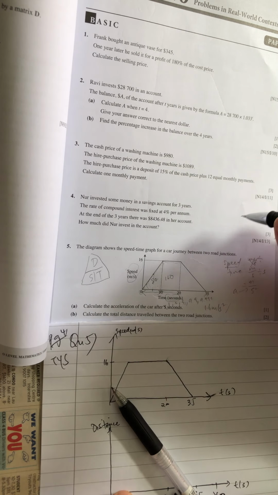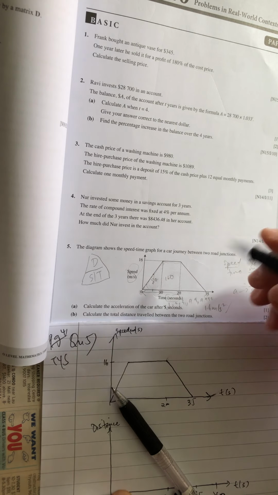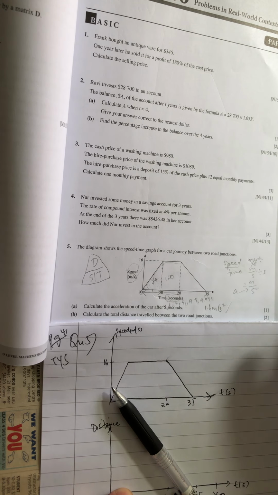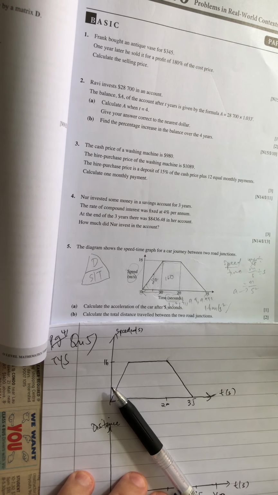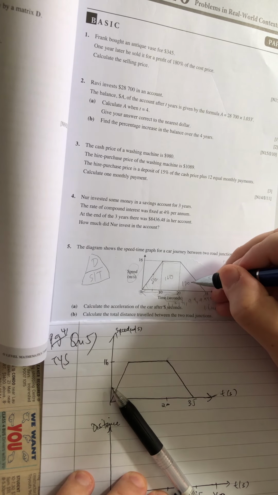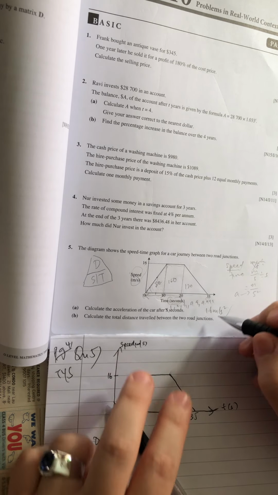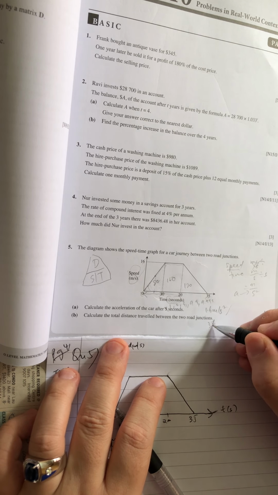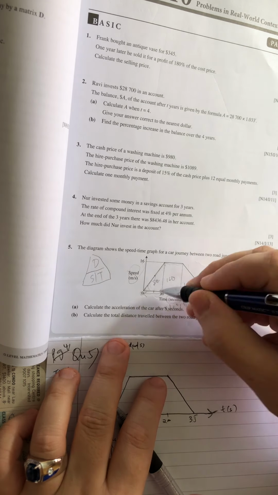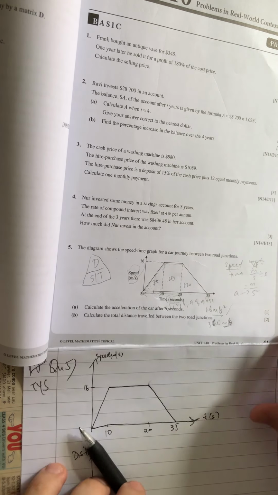The last part is 15 times 16. What is 15 times 16? 120, sorry, 120. That's terrible. So you know the total distance will be, you add them together, 360. You show the necessary working, all right? 360 meter. So that's for the first part.